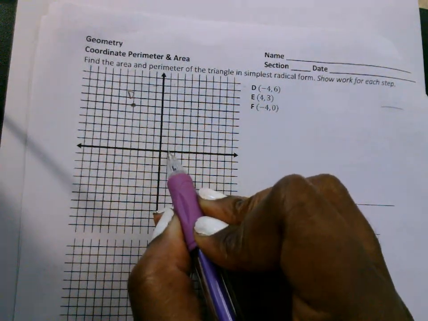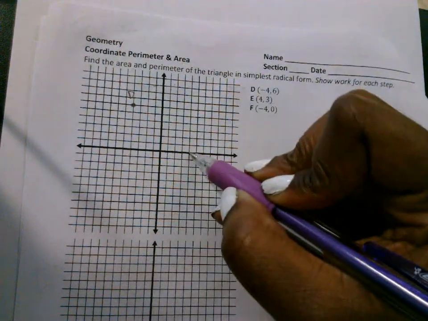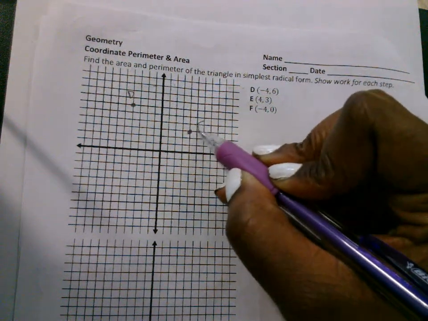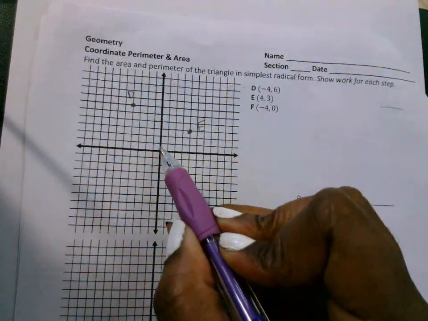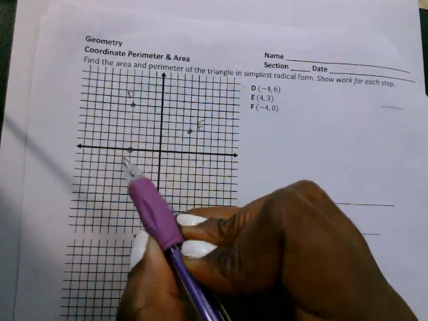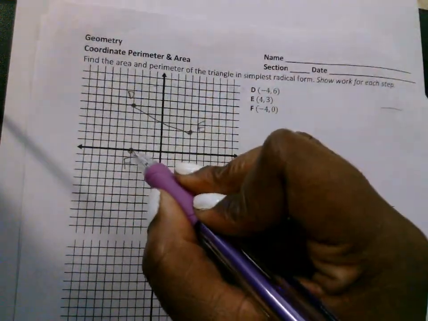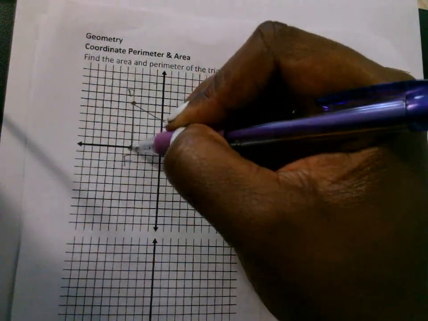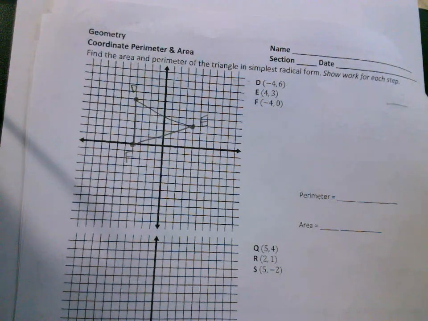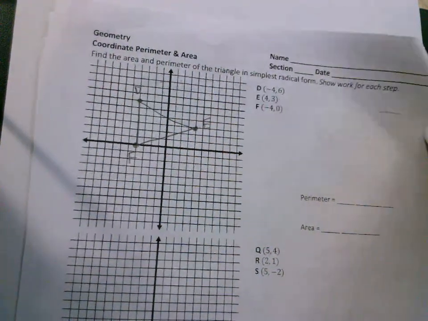4, 1, 2, 3, 4, and 3, 1, 2, 3. This is E. -4 and 0. This is F. So D, E, F. So now we want to find the area and the perimeter, okay? So this is how you do that.